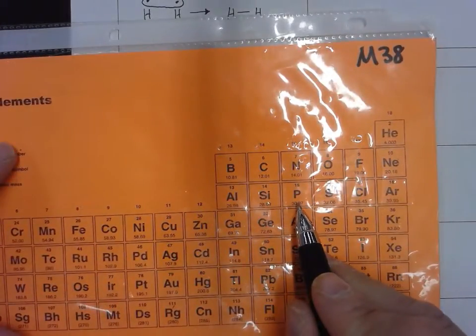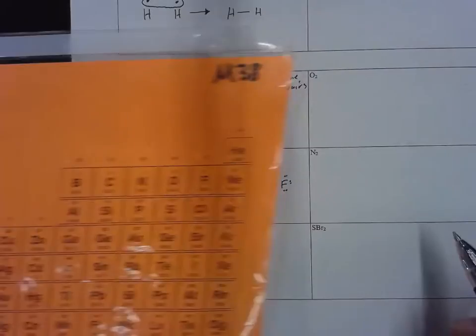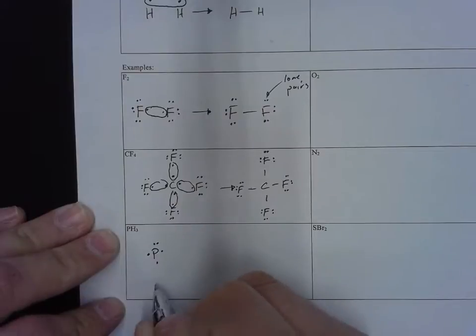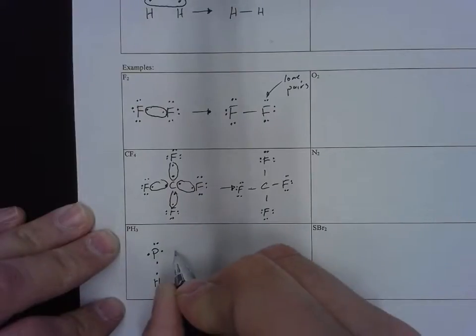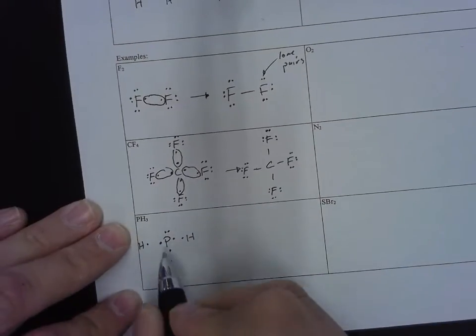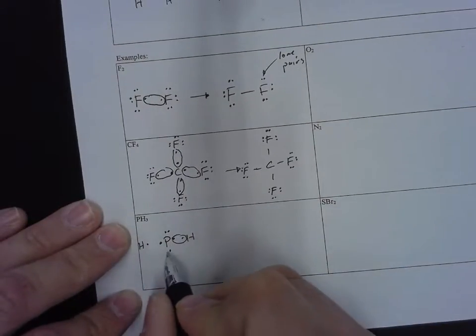Let's see where P is. Phosphorus falls in the nitrogen group, group 5. Okay, so let's go and draw that. P, that's 1, 2, 3, 4, and 5. And we know that all the H's have a single electron. Okay. And these guys join.